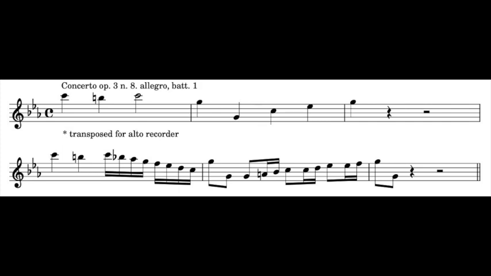And it is interesting that the first B is natural, but the second is flat. It's an unusual way of going from C to G.